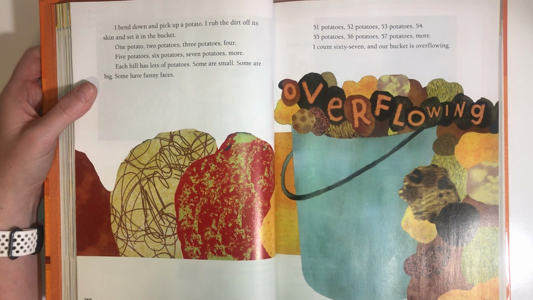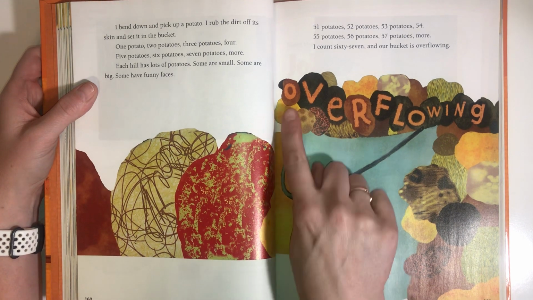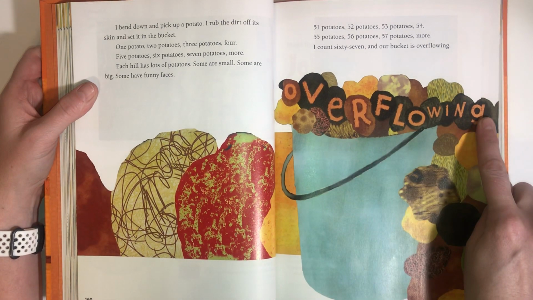overflowing. What do you think it means if the bucket is overflowing?